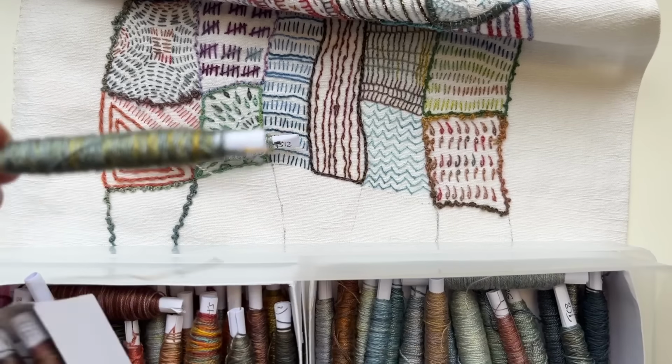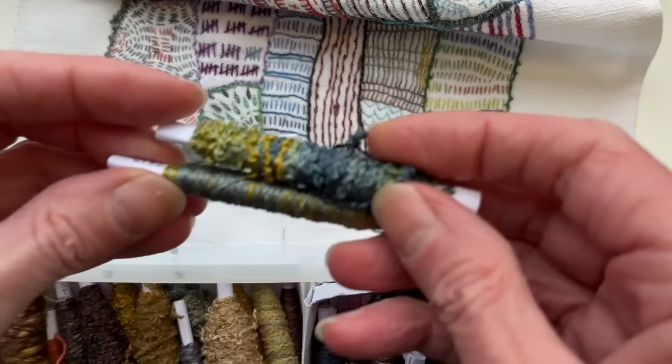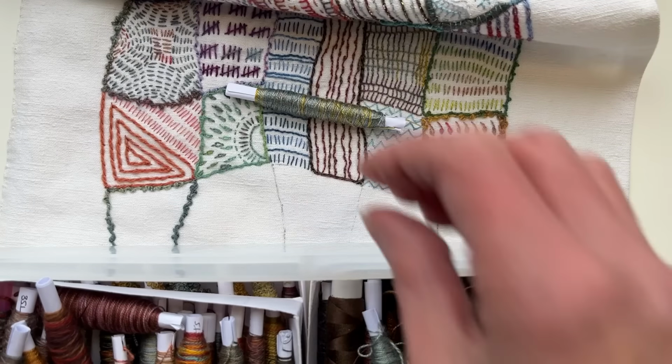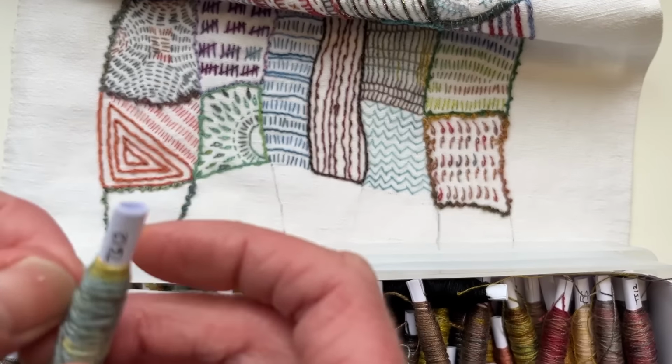That one's quite similar to the colours in the boucle. I think we might go with that one. And that is another silk pearl 12. Probably my favourite thread. It's really easy to stitch with. Once you've stitched with silk, you won't want to stitch with anything else.